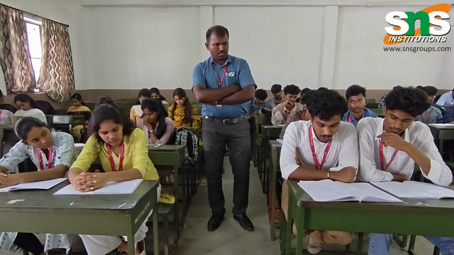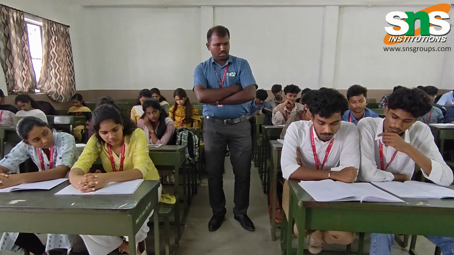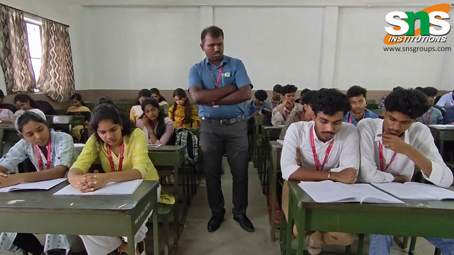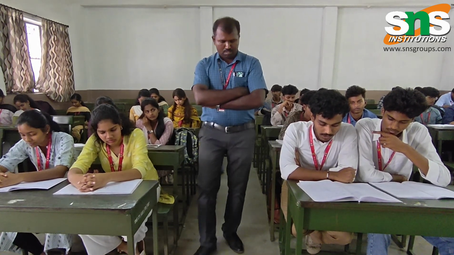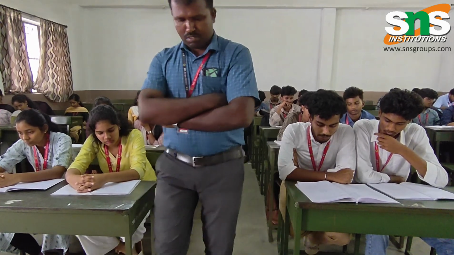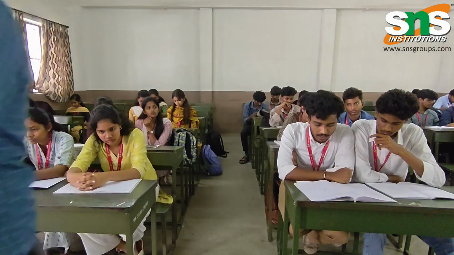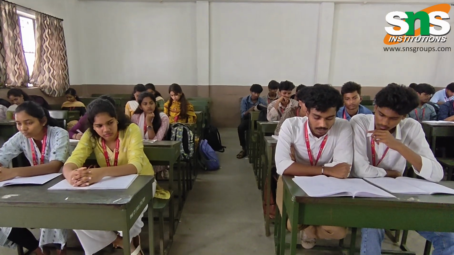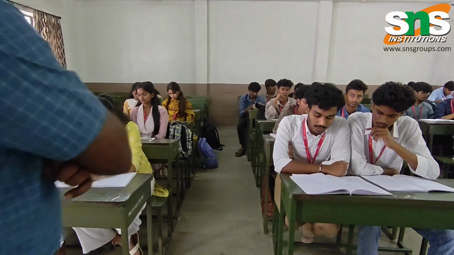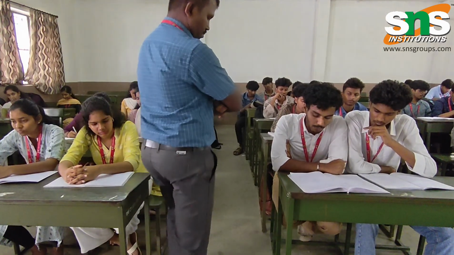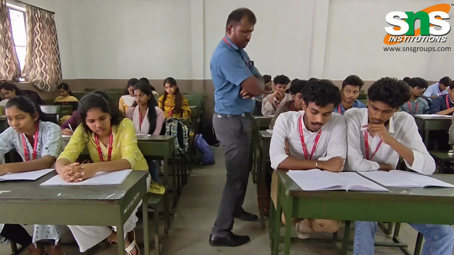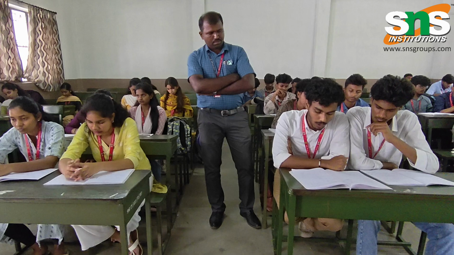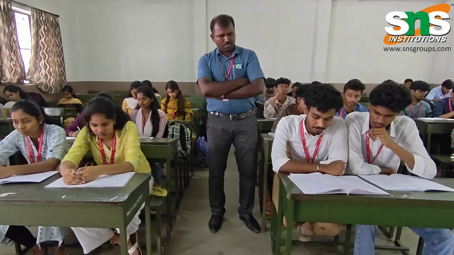The second value is 90 into 100 by 200, which is 45 again. In the third, 110 into 100 divided by 200, the third EI value is 55, and the fourth EI value is 110 into 100 by 200, which is also 55.